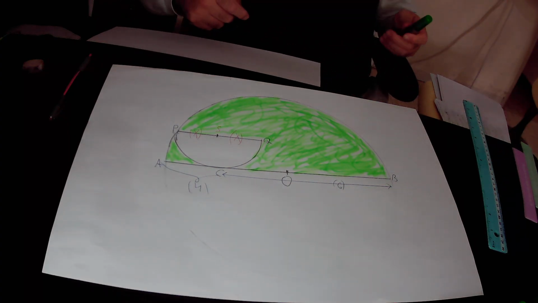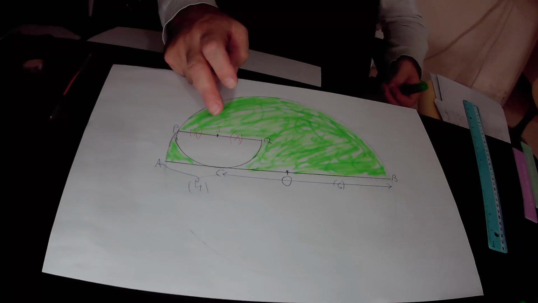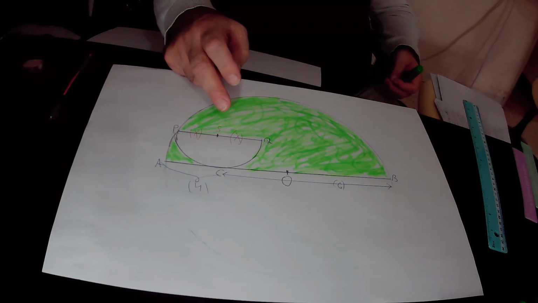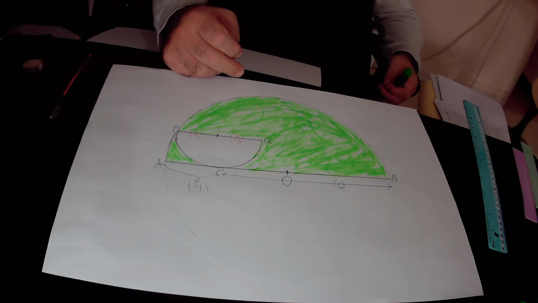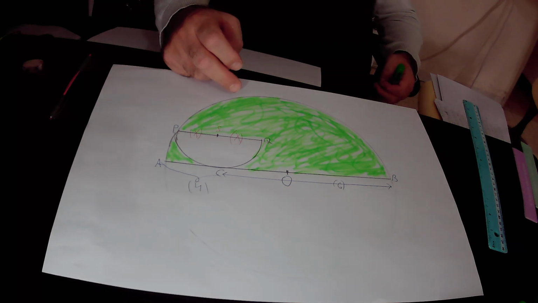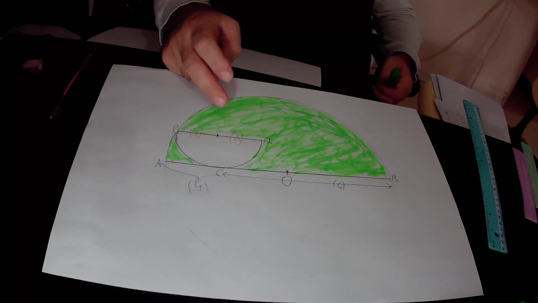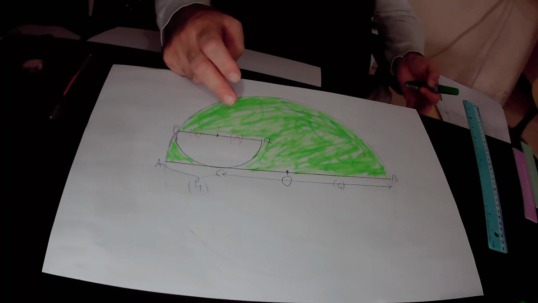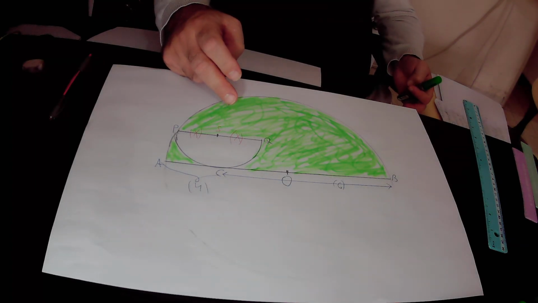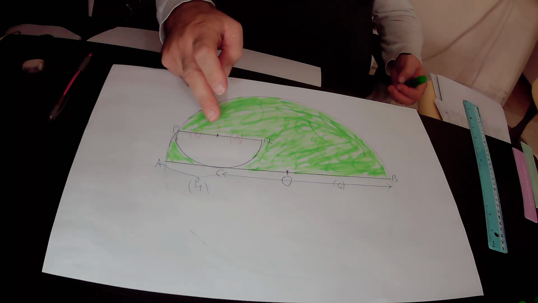The only missing variable is the radius of this small semicircle. Once we find out the radius, we will find out the area of this green shape. Why? Because the area of the green shape equals the area of the big semicircle, that is pi r squared over 2, and r is 5, so it is pi times 5 squared over 2, minus the area of this small semicircle, that is pi x squared over 2.